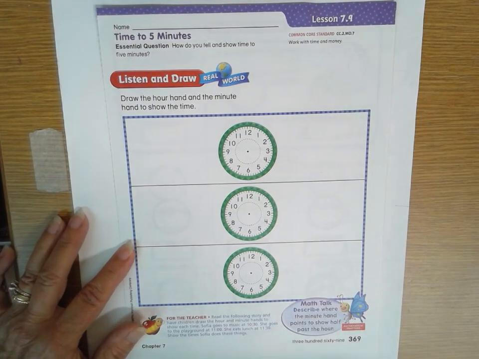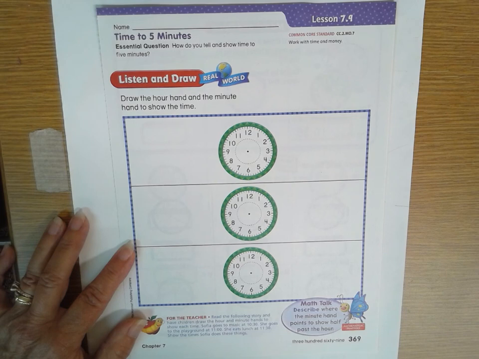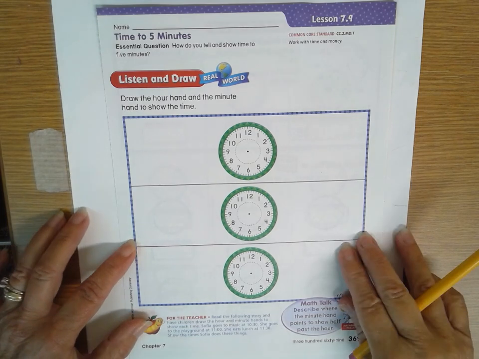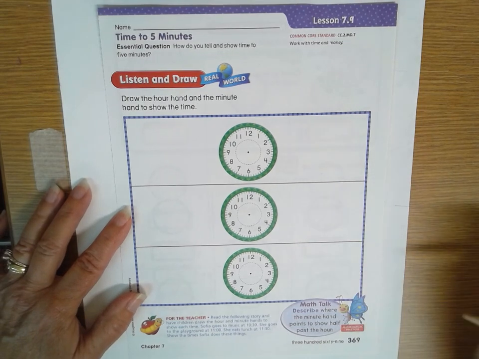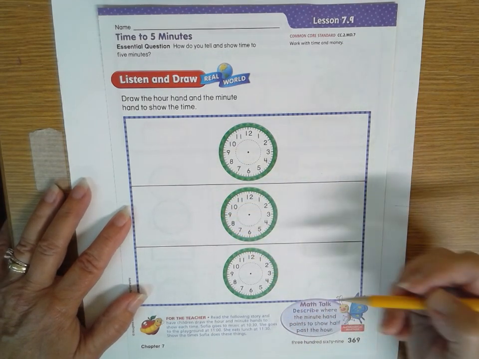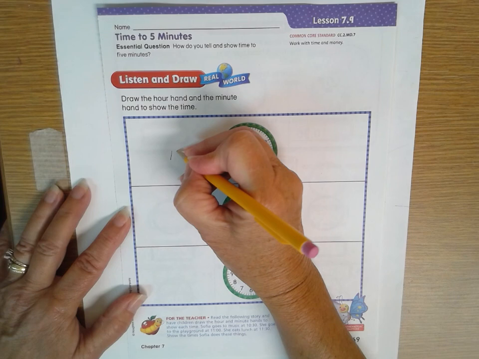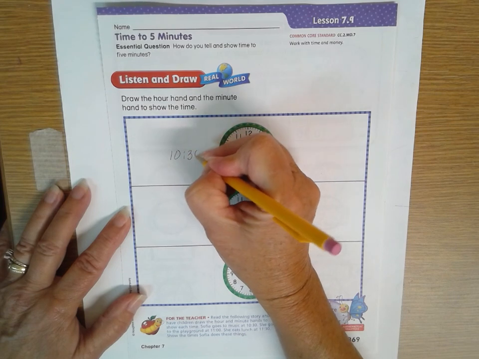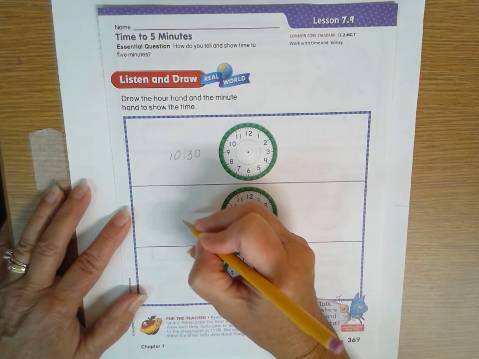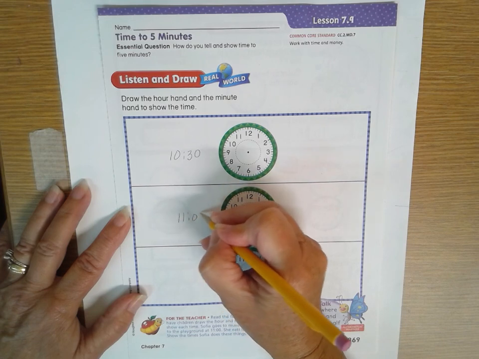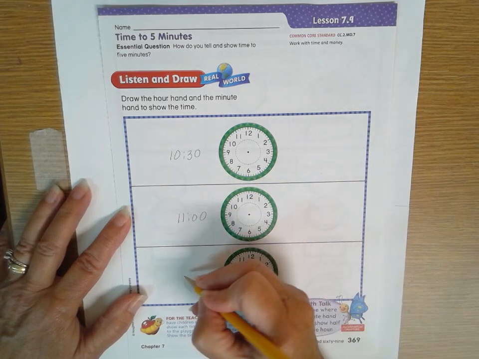Sophia goes to music at 10:30. She goes to the playground at 11 o'clock. She eats lunch at 11:30. Show the times Sophia does these things. So we're going to write those times before each clock. Let's write 10:30 here and 11 o'clock here and 11:30 here.